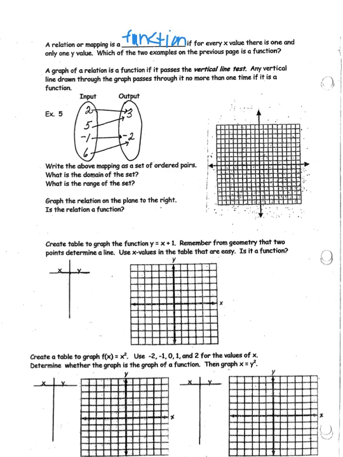Which of the two examples on the previous page is a function? So if we go back and look at example 1 on the previous page, we can see that our coordinates (2, 1), (4, 1), (-1, 2), and (3, 2) meet the criteria for a function. So example 1 would be a function, right?